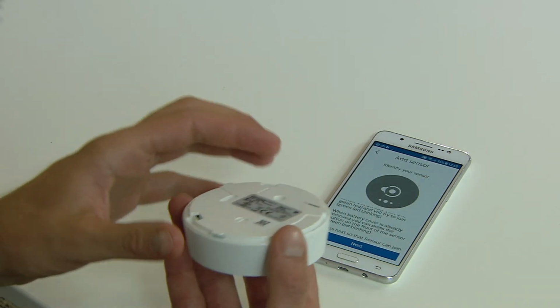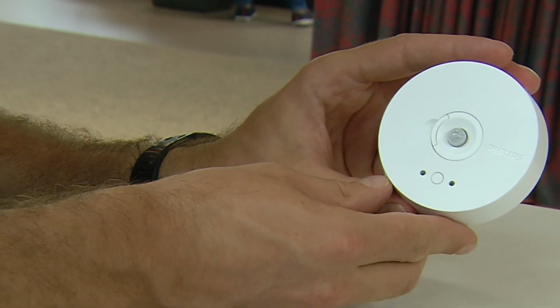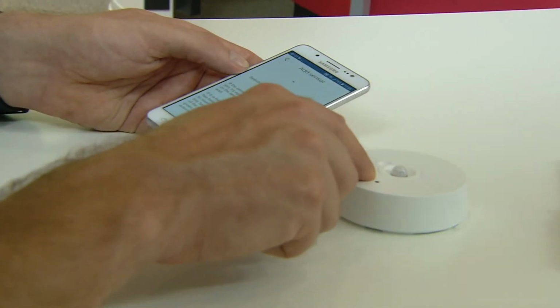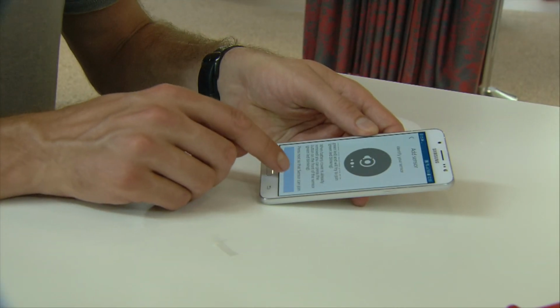If it is a new sensor, remove the plastic battery tab from side of the sensor to activate the battery. Then press the button on the face of the sensor to start the search process. When the sensor is found, you can name it Sensor, in this case, and then clicking Add will add it to the group called Downlights.